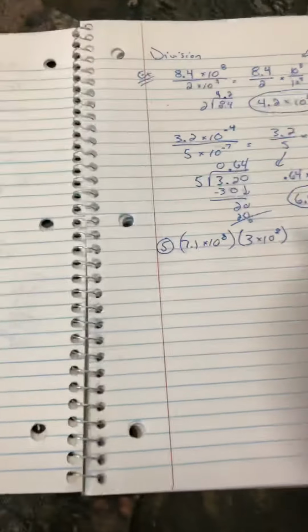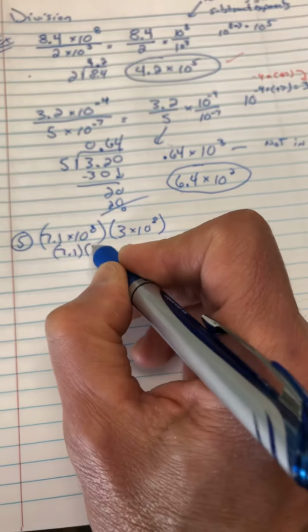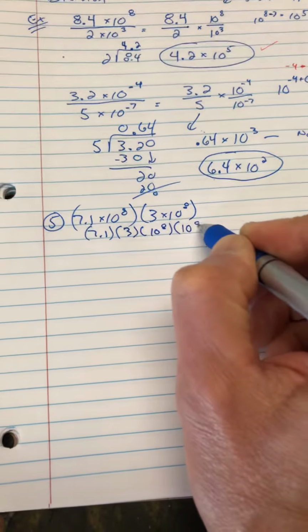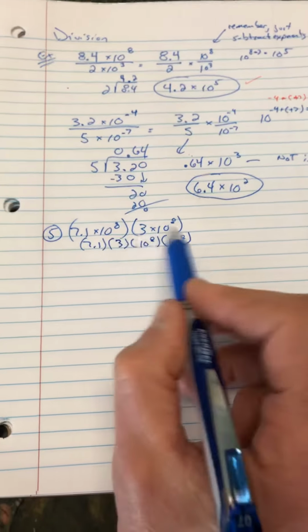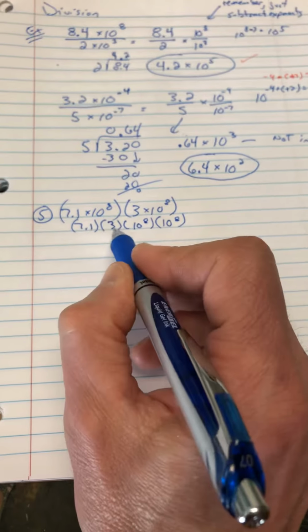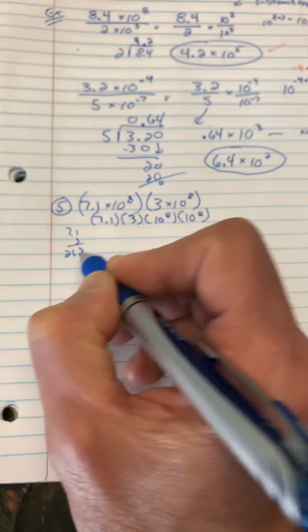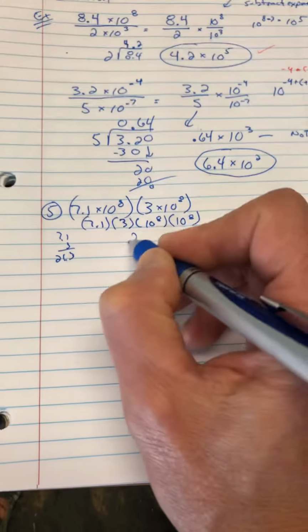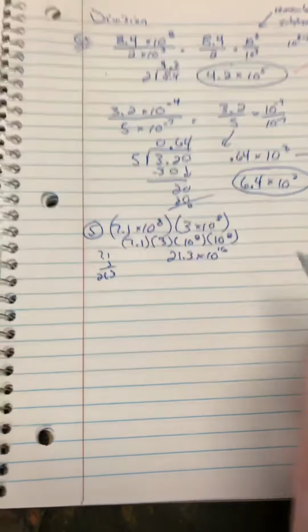And we just go ahead and multiply this out. So this just becomes 7.1 times 3 times 10 to the 8th times 10 to the 8th. Don't get this confused with addition, even though these guys are the same, that's fine. We're multiplying now. So 7.1 times 3 is 21.3. So I'm going to get 21.3 times 10 to the 8 plus 8, which is 16.